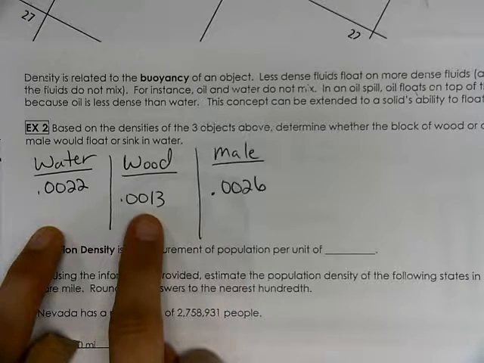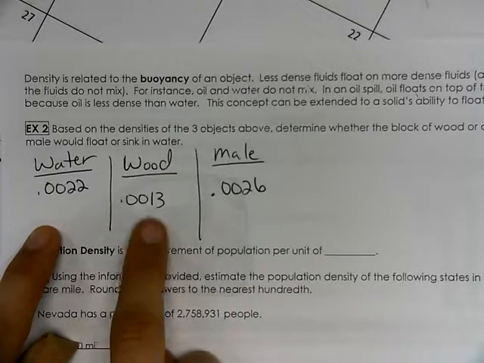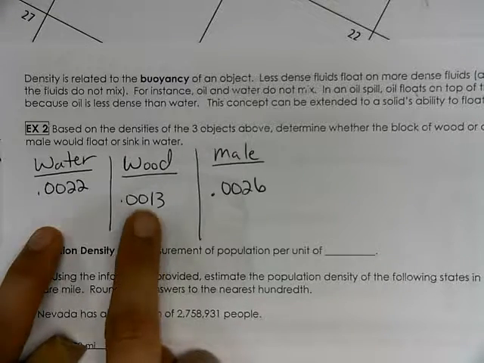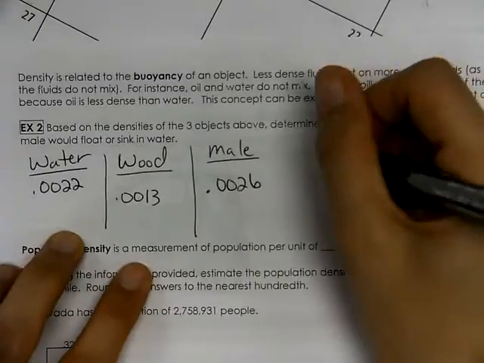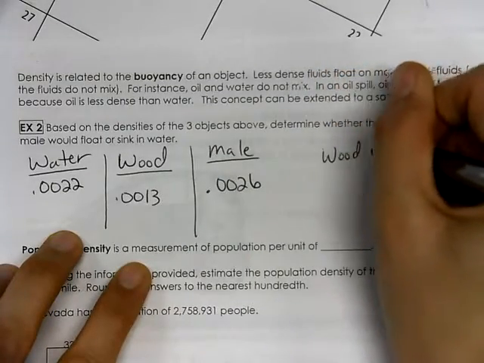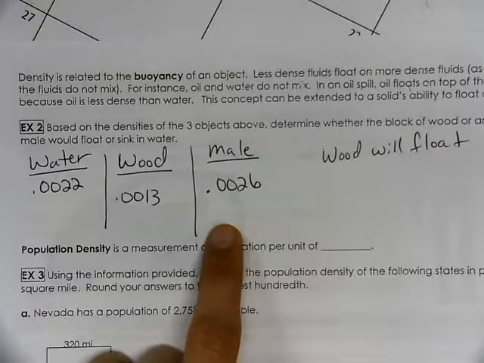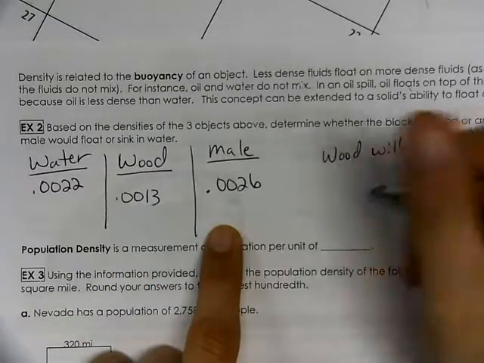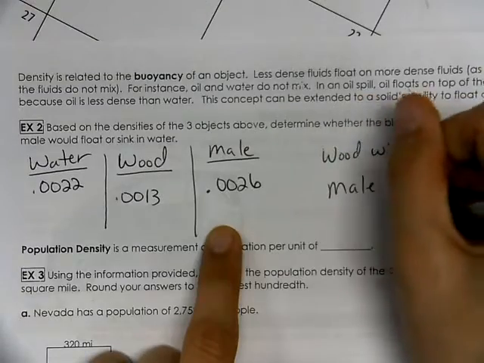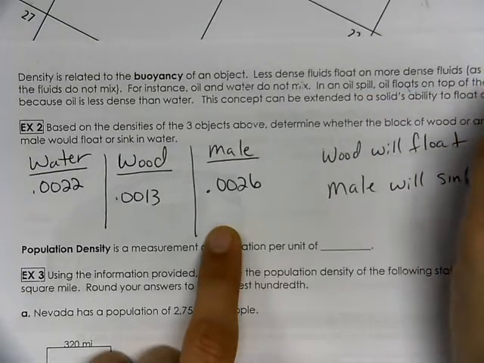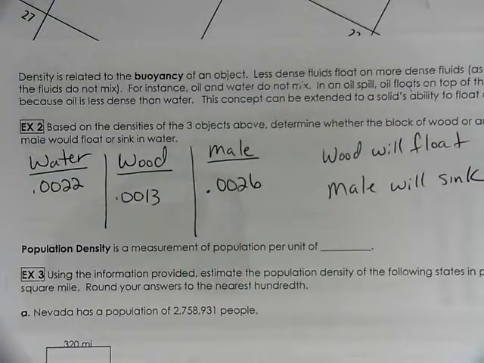Do you think our wood is going to float or sink? Isn't this number smaller than this number? So the wood will float. What's going to happen to our average American male? He'll sink.